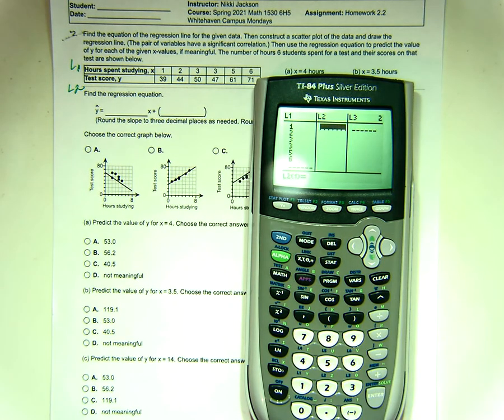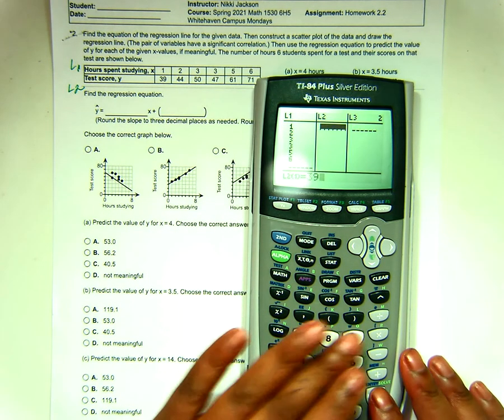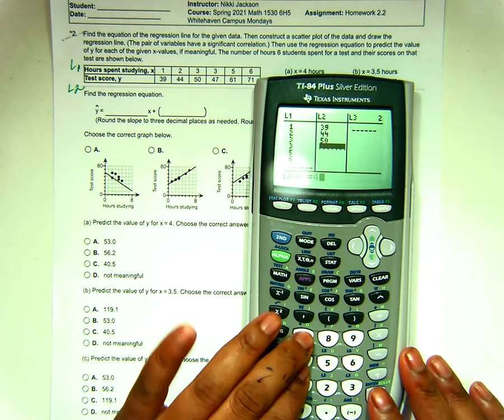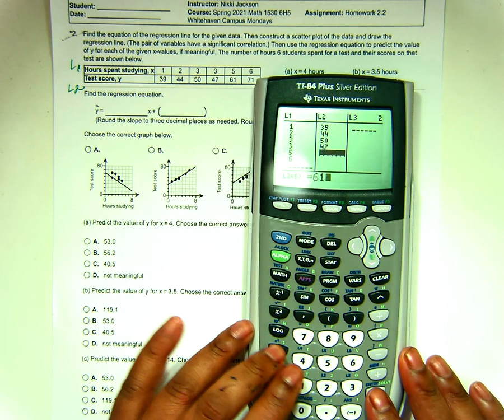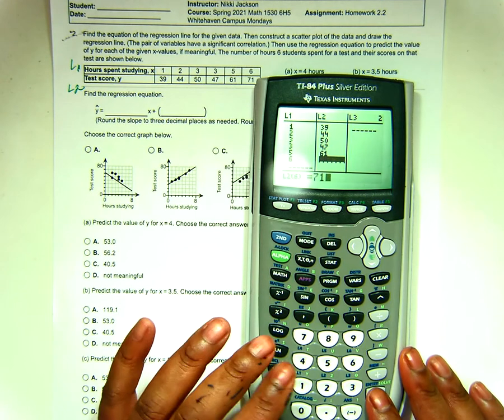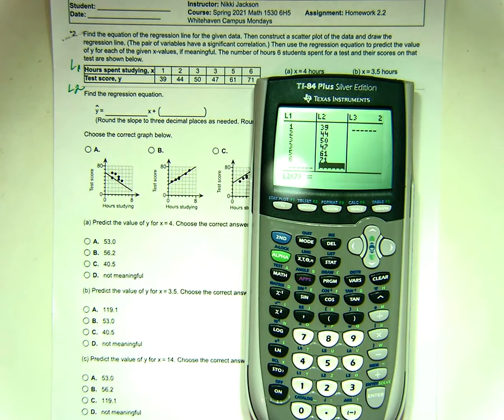Using your right arrow key, let's go over to L2 to put in our Y values. So 39, 44, 50, 47, 61, 71. So we got all our numbers in. Yay!